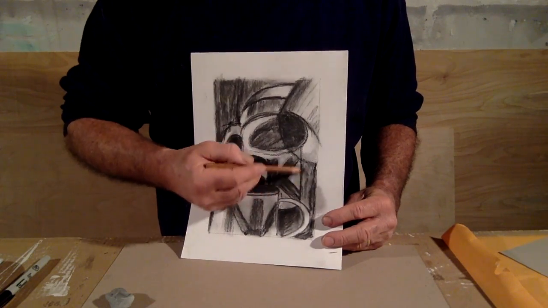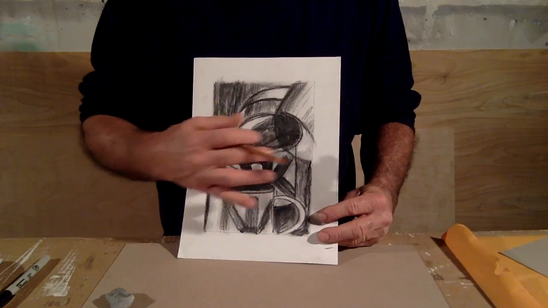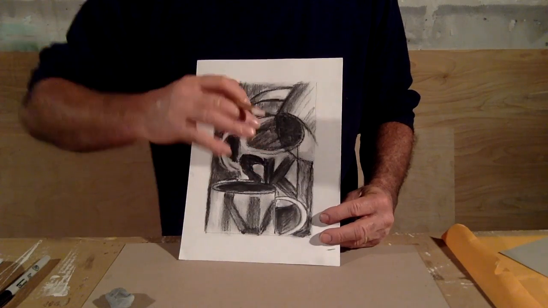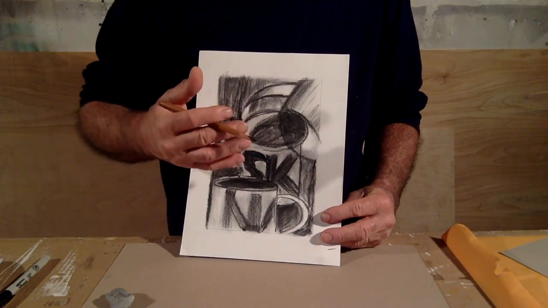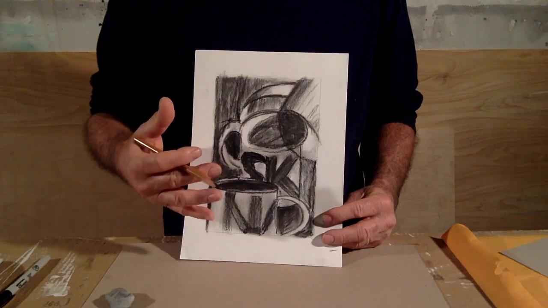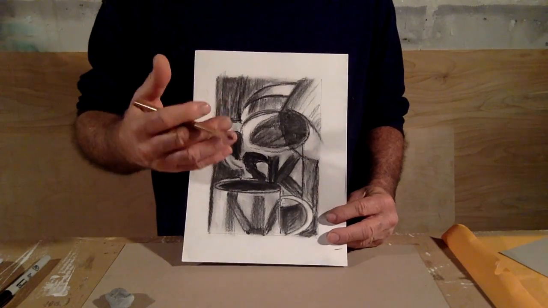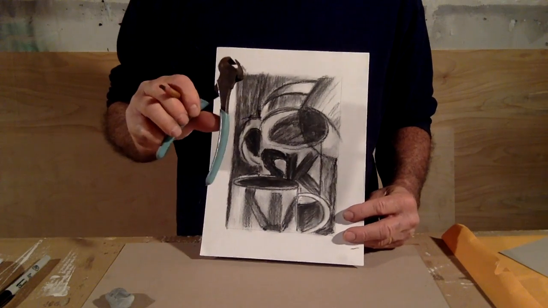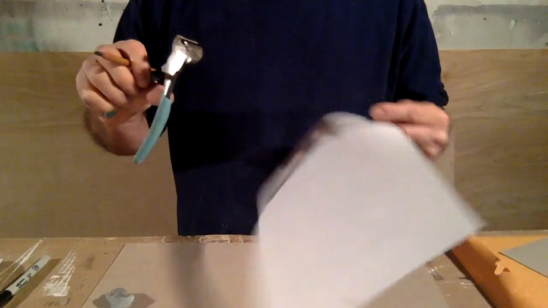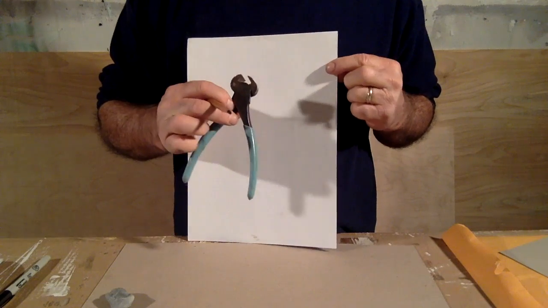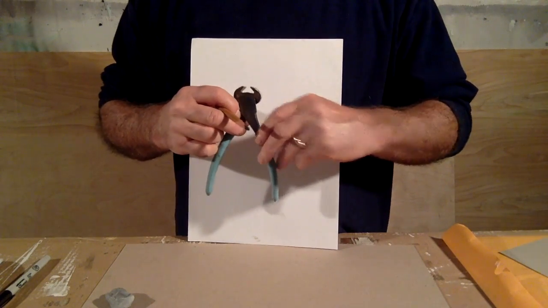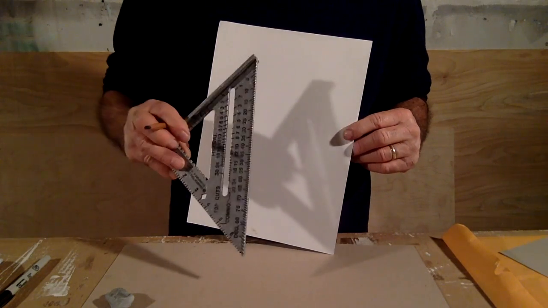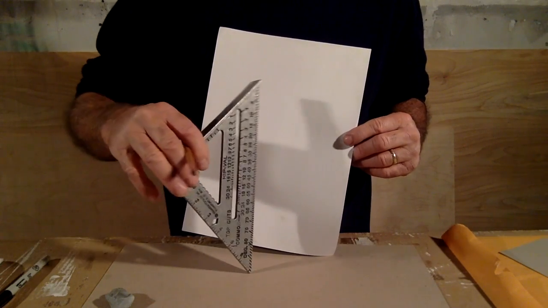So there are things you can do to force the viewer's eye to see the picture as a deconstruction of the mug, or a deconstruction of a pair of pliers. You can choose, if you wanted to use a tool. Pliers have a nice profile. You don't have to use that. You can use something geometric like a square if you want.